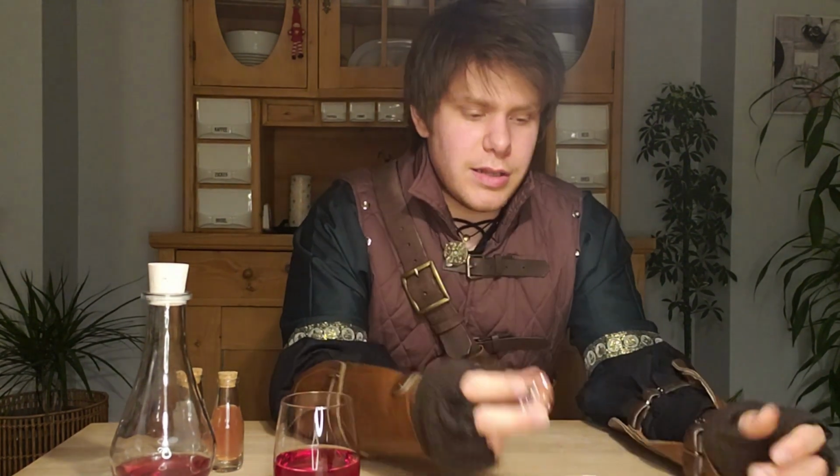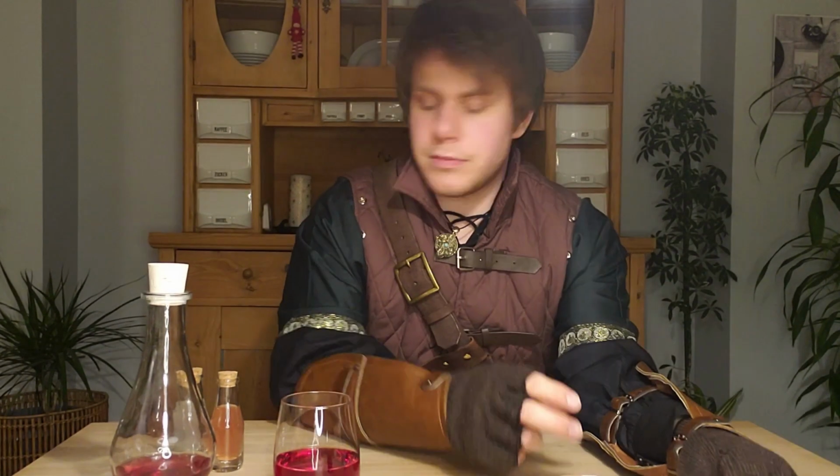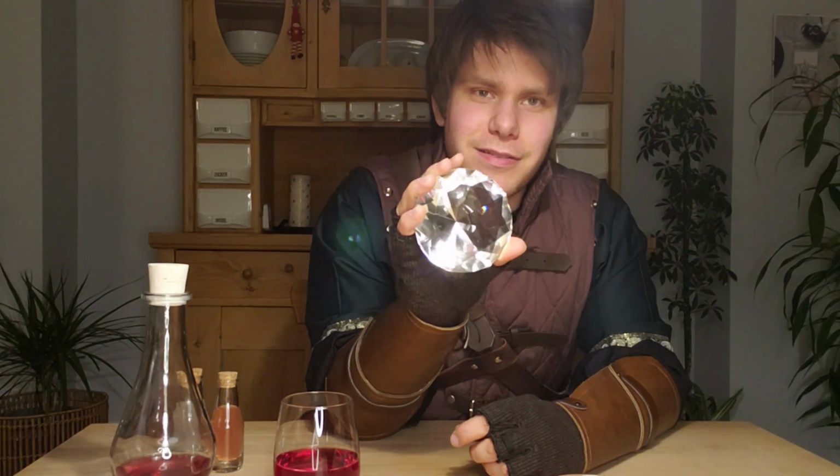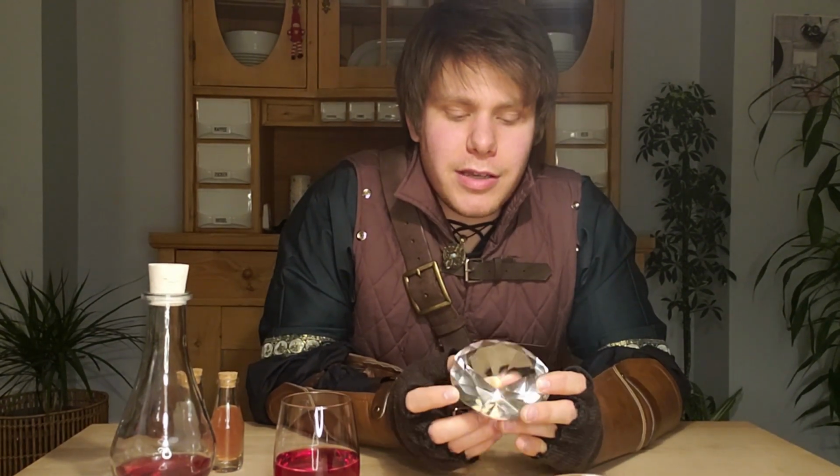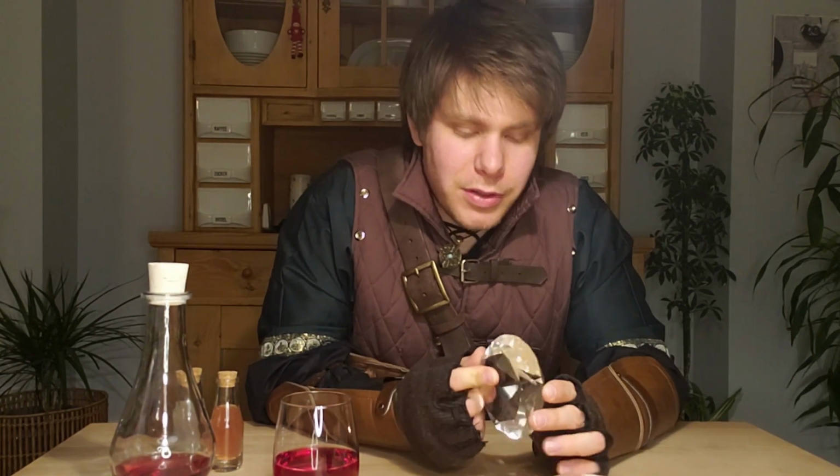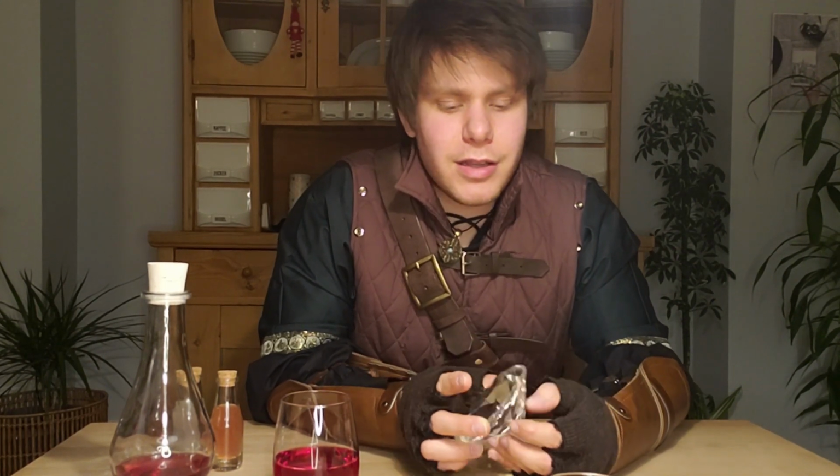So for instance, let's say this clear diamond here, because it's an easier example for you guys to see, is a flawless diamond. It's been polished properly, and then maybe you have regular diamonds, maybe some other grades.